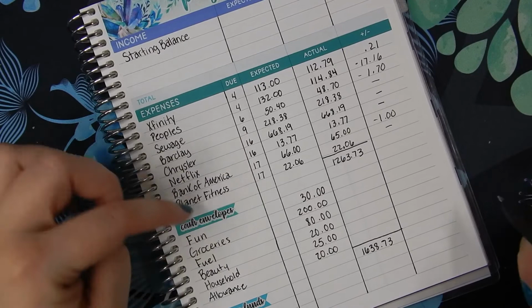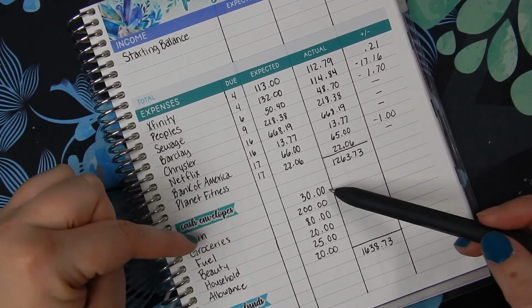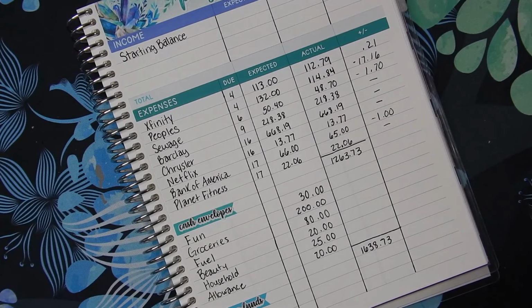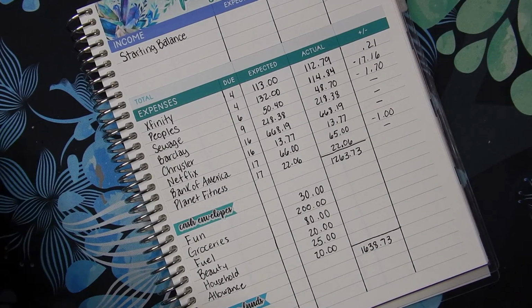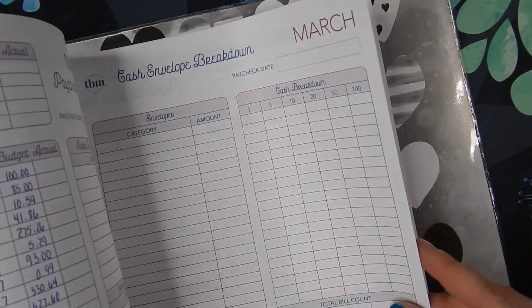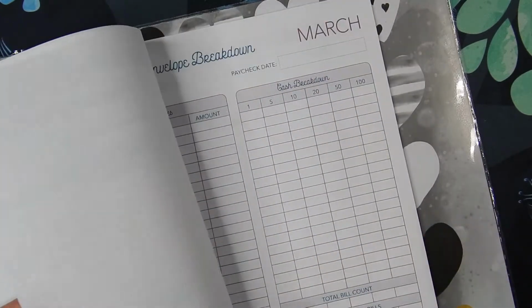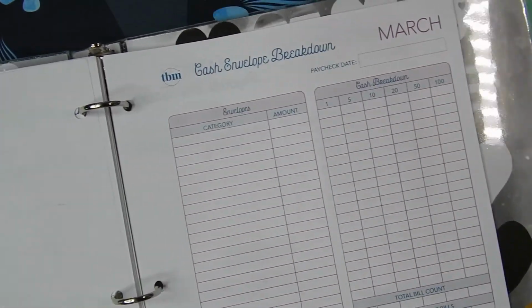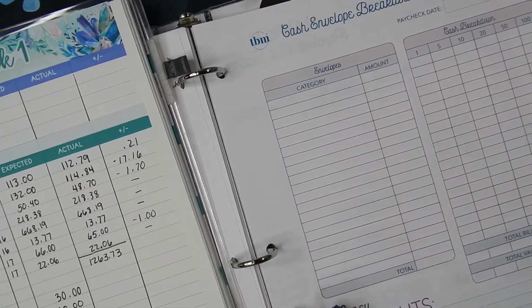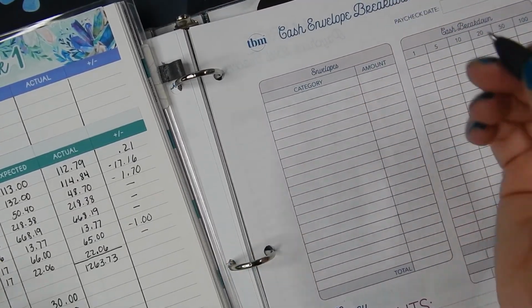So I'll just end up writing that down here at the bottom once I figure out the total income. And then the cash envelopes, once the pay comes in, I will pull this money out. And let's show you where I calculate that. So we're going to flip over to the budget by paycheck worksheets. Here it is. Okay, and then I'm just going to set this over to the side so I can work on it here, but you guys can see what I'm working on here.